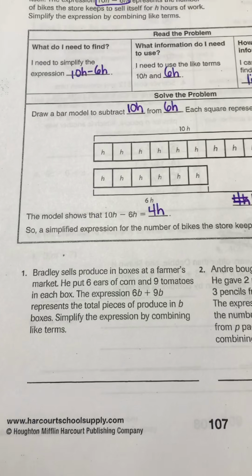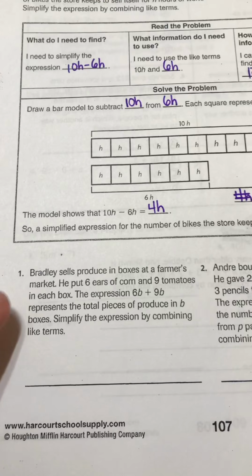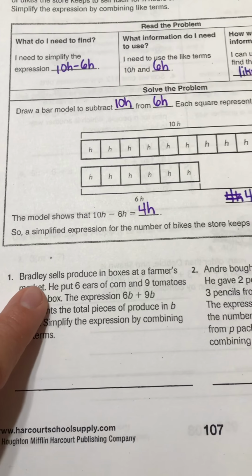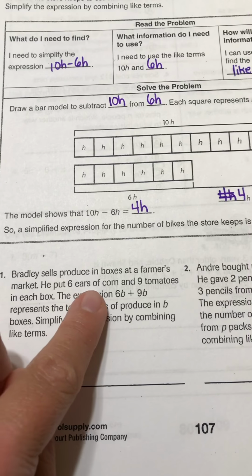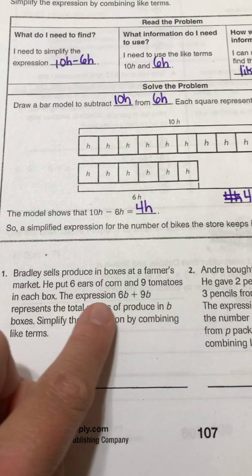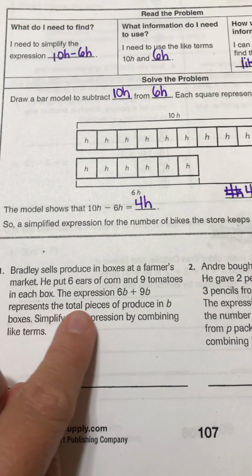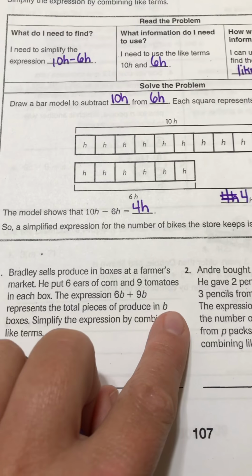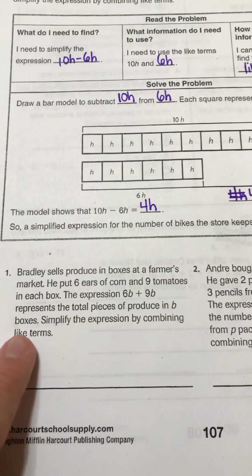All right, so that was our first example. Let's go ahead and try one together. So let's read it together. Bradley sells produce in boxes at a farmer's market. He puts 6 ears of corn and 9 tomatoes in each box. The expression 6B plus 9B represents the total pieces of produce in B boxes. Simplify the expression by combining like terms.